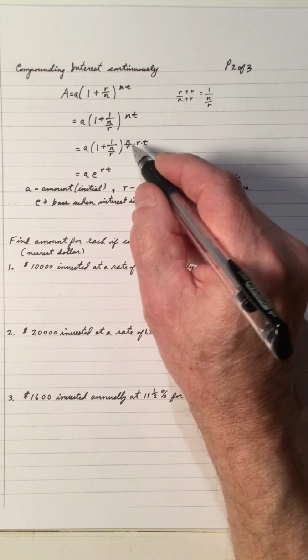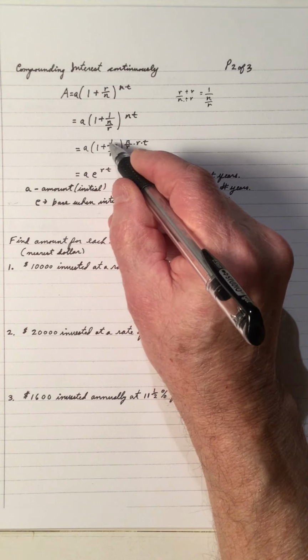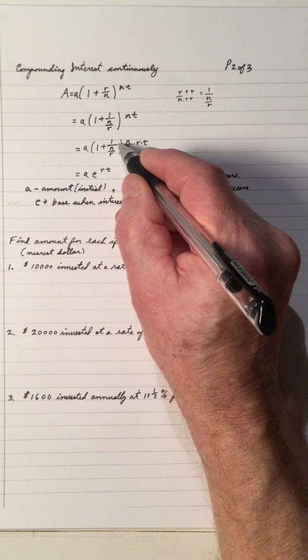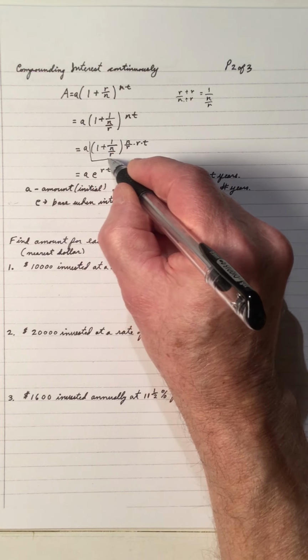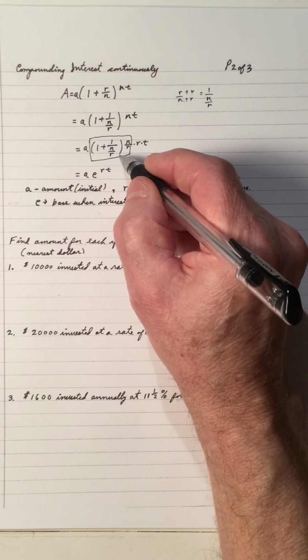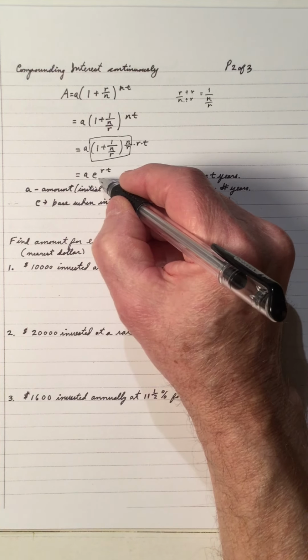Now notice that we have 1 plus 1 over this number to this power. So this is e right here. This right here is your e that we just explained, going to infinity. So that's e, Euler.